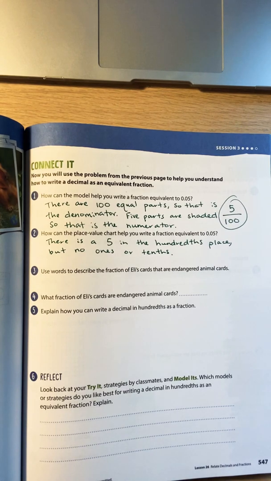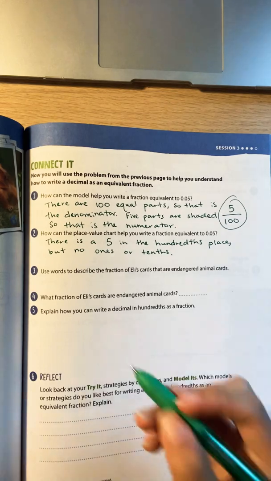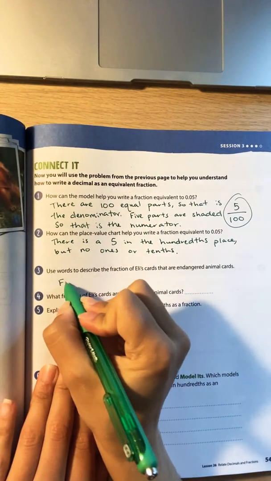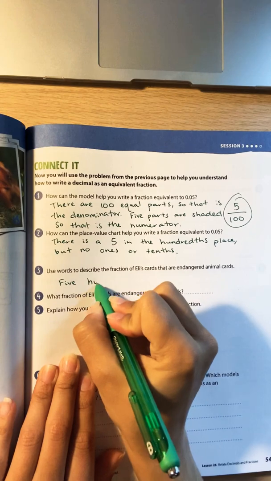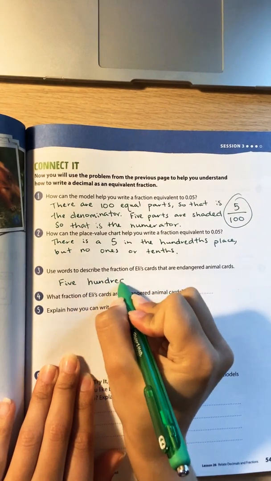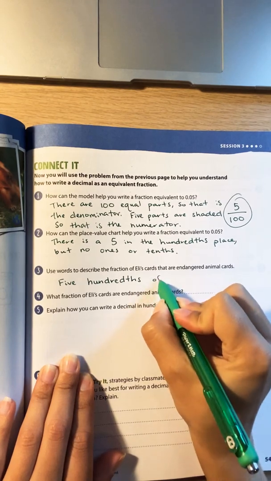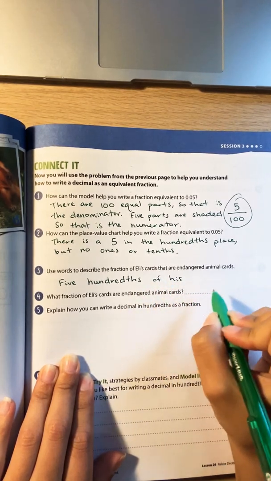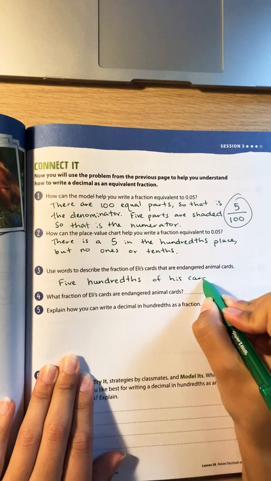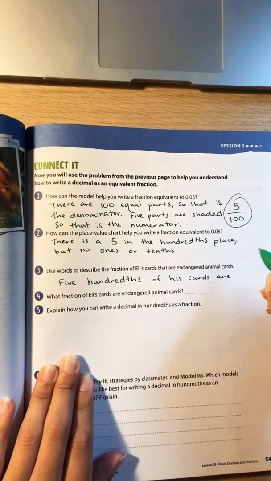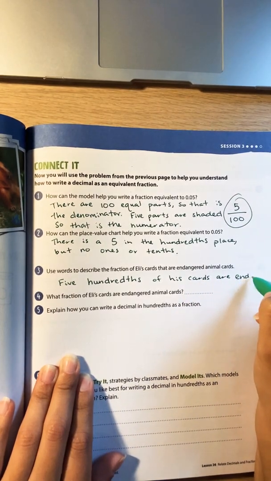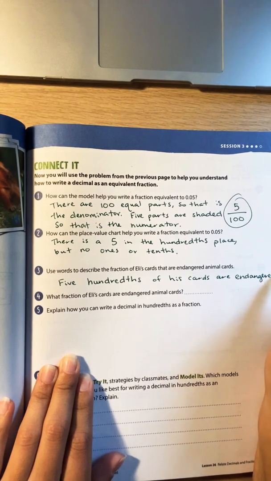Use words to describe the fraction of Eli's cards that are endangered animal cards. So they just want us to write the fraction in word form. Use words. So 5 hundredths of his cards are endangered animal cards.